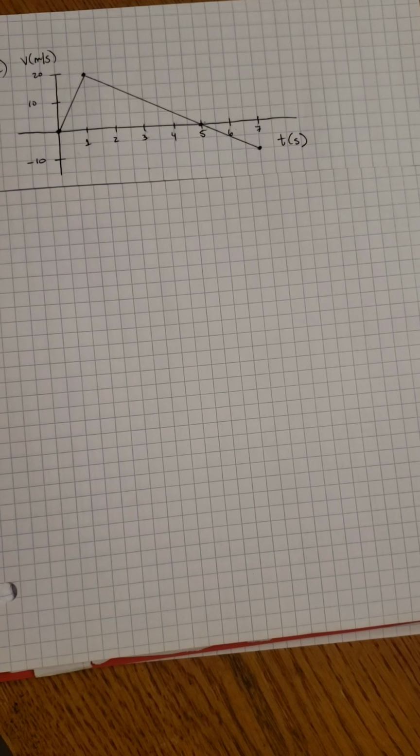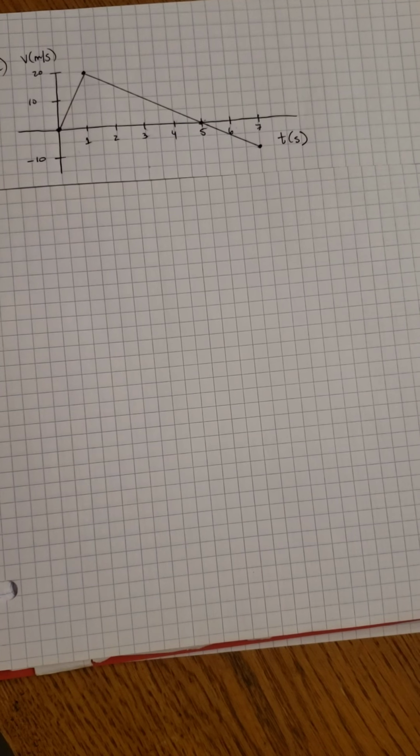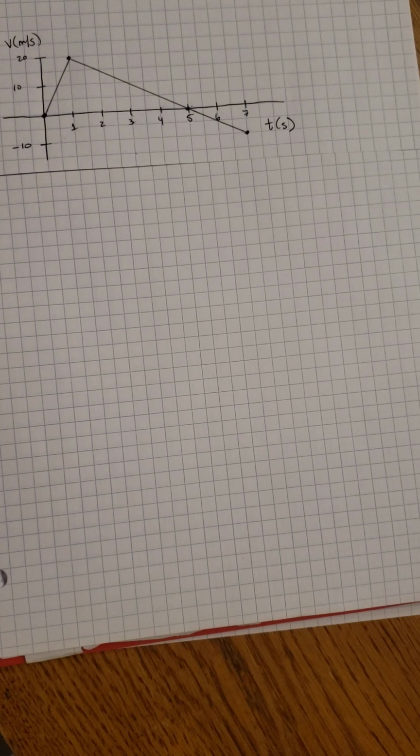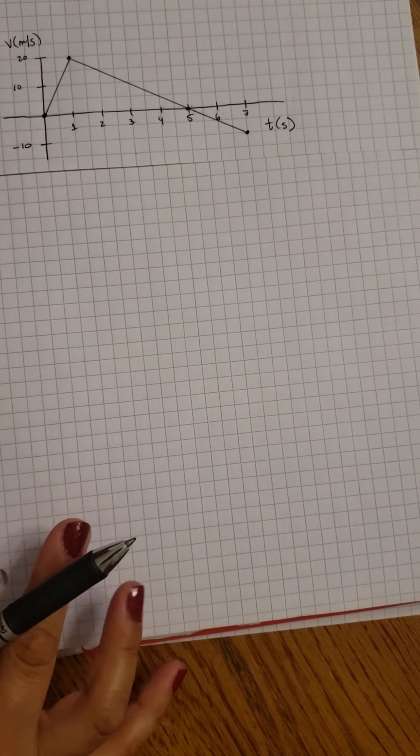Okay, so let's solve this problem that was assigned to you on September 4th. We have the motion of a car on a straight track, and this is the velocity as a function of time of that car's motion. So we're going to answer a series of questions.